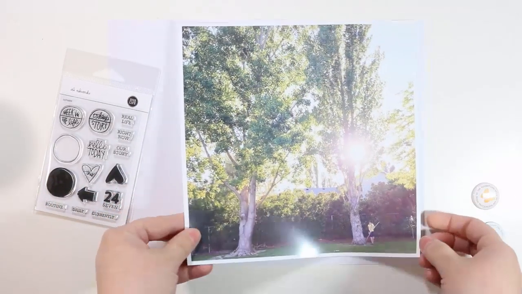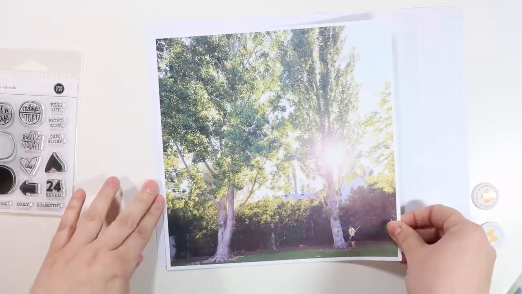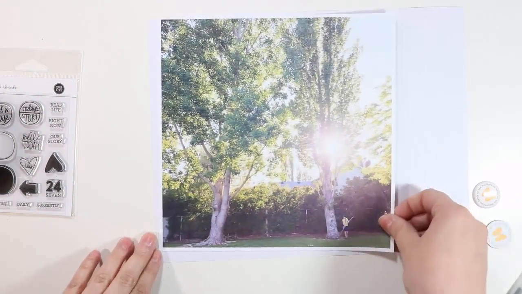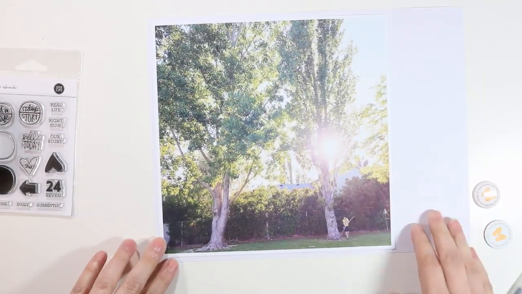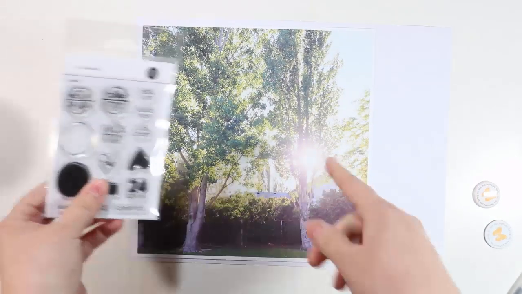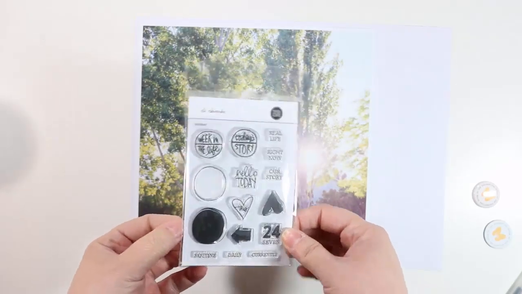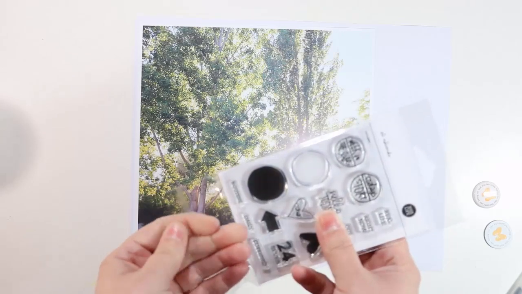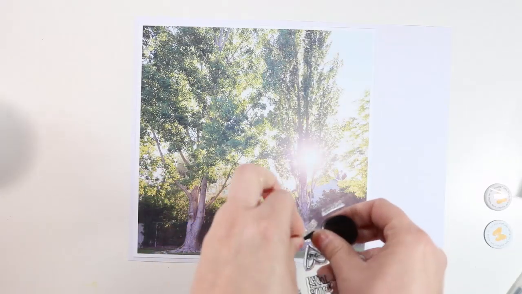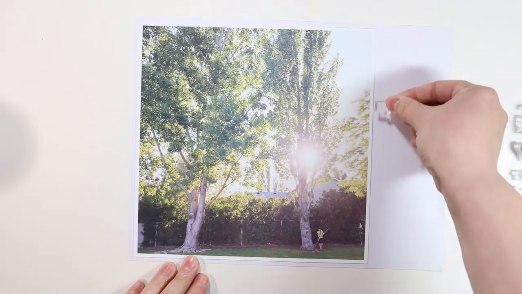And so I ended up printing my photo at about 7 3/4 square, and I'm trying to decide now if I want to put it in this corner or in this corner. I had originally thought to put it in this corner because I wanted to make a list down the side with this stamp set that came with the Week in a Life kit this year, and I was just going to use the little arrow as kind of like the start to a little bit of journaling.